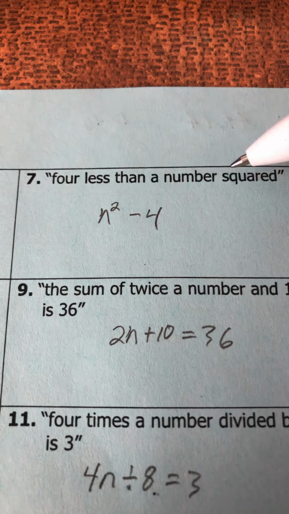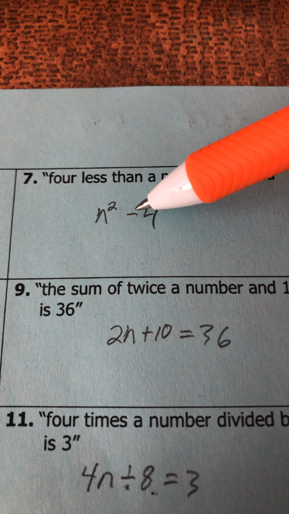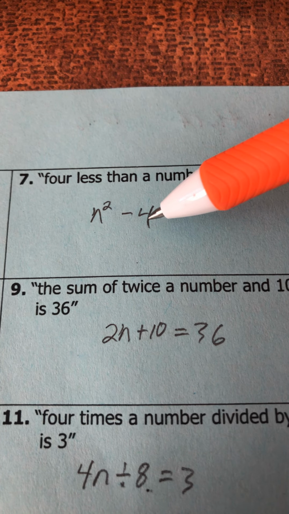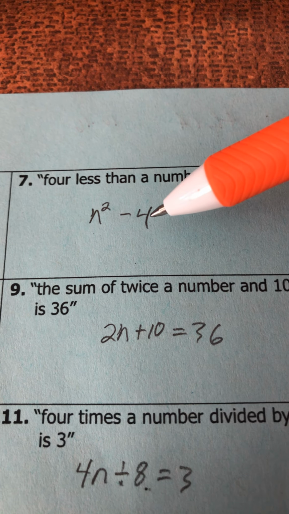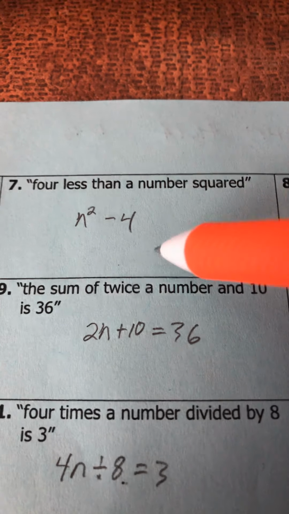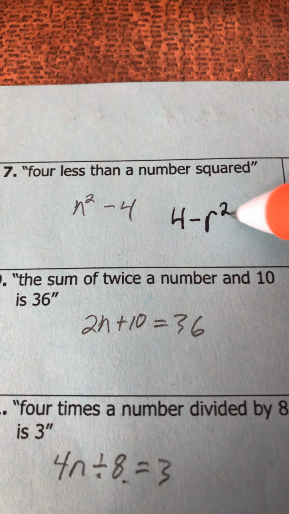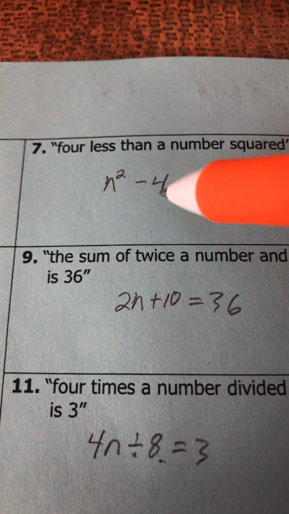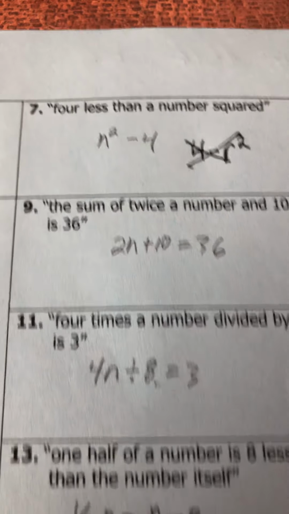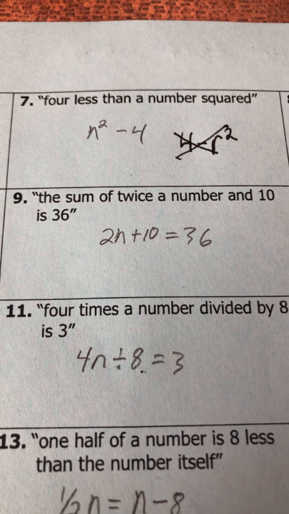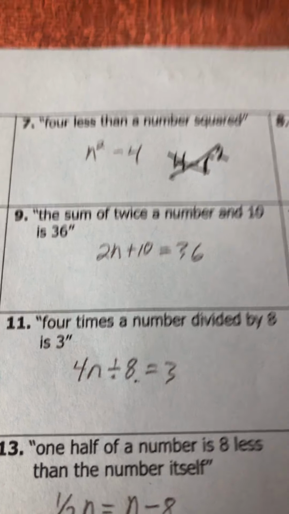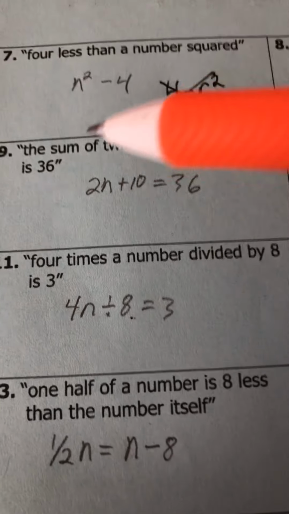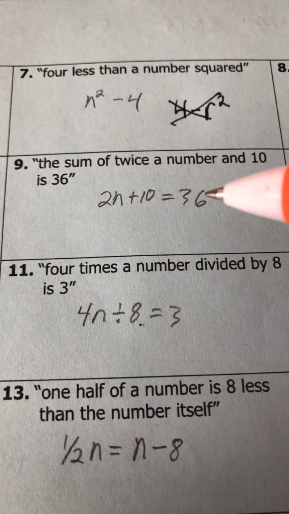Number 7, 4 less than a number squared. So you got to take that number, squared it, and 4 less than that, you got to write the -4 after, because it's 4 less than that. Subtraction is not commutative. It would be wrong if I were to write 4 minus r squared, because this is a number squared less than 4. That's not what it's saying. It's saying 4 less than a number squared. So please be careful with your subtraction and division. It's not commutative, as that means commutative means it could go either forwards or backwards when you're talking about properties at the beginning of the year. Addition and multiplication is commutative.